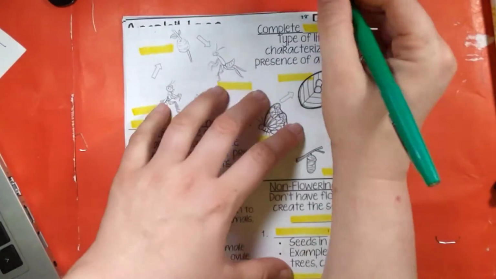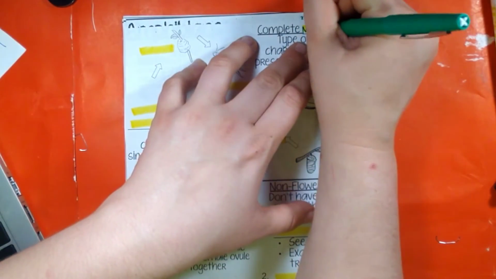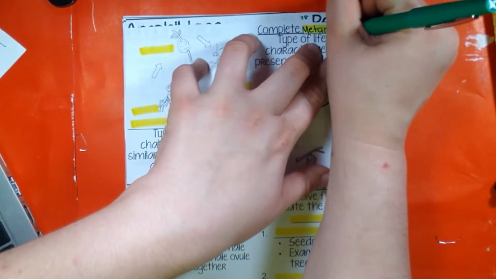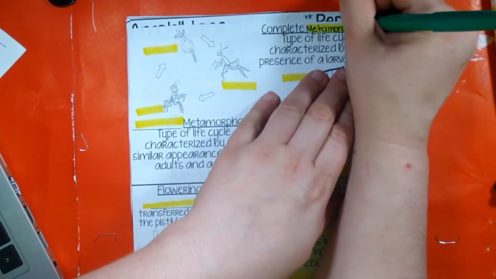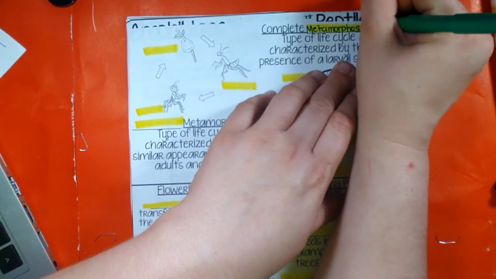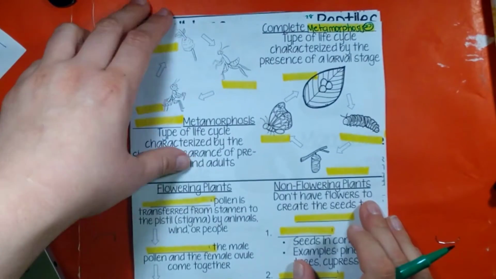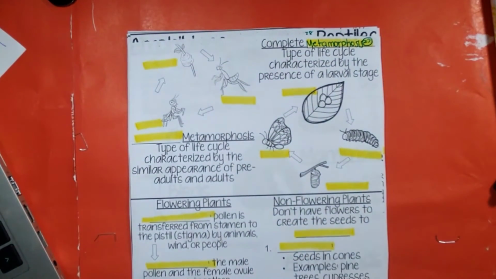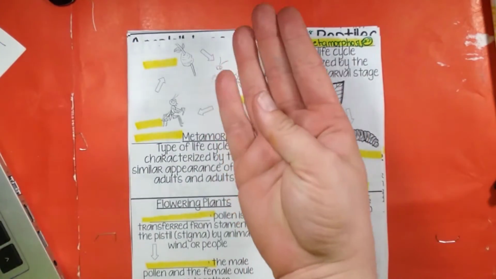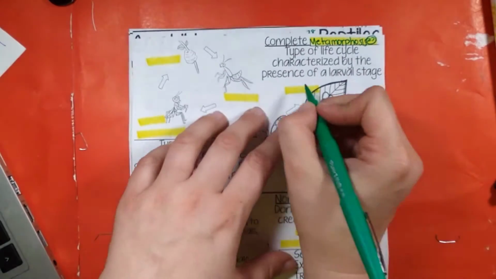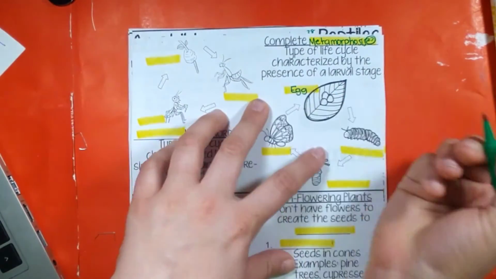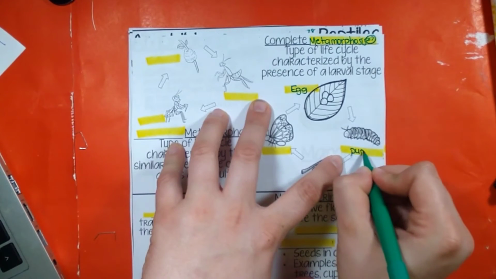The first one is complete metamorphosis. This is page 27. That is a type of life cycle characterized by the presence of a larval stage, which means it has 4 different stages. The first stage is the egg. The next stage is the pupa.